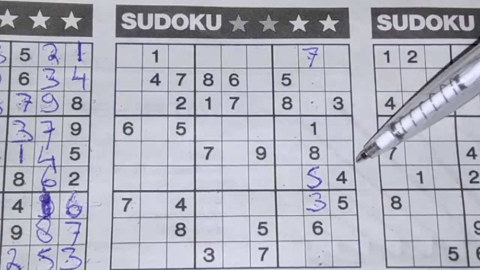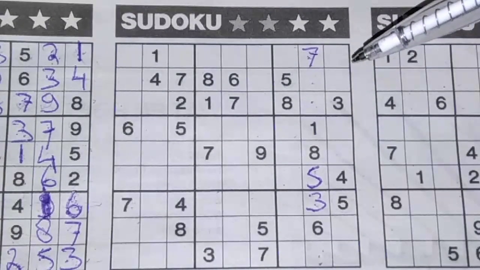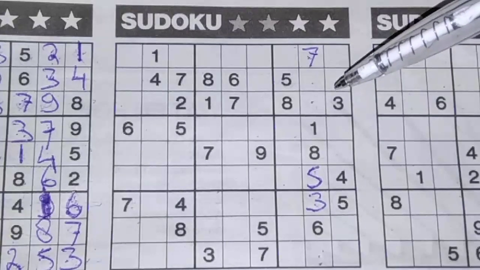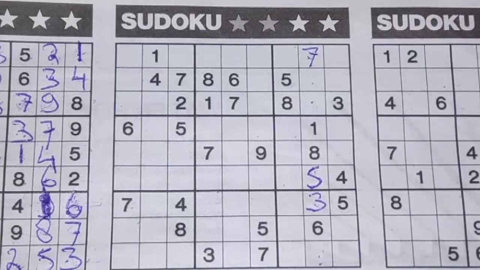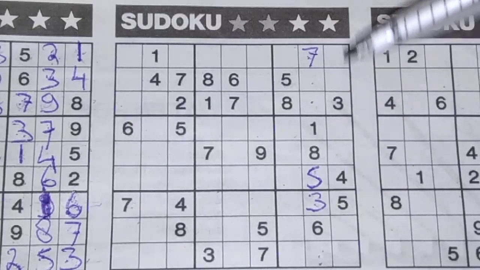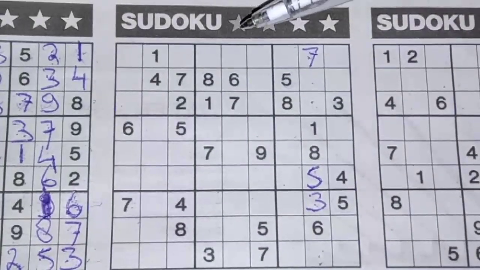And now, let me see. How about the number?